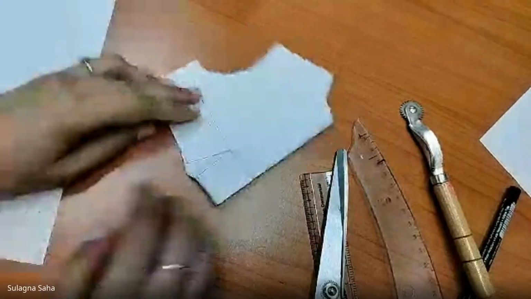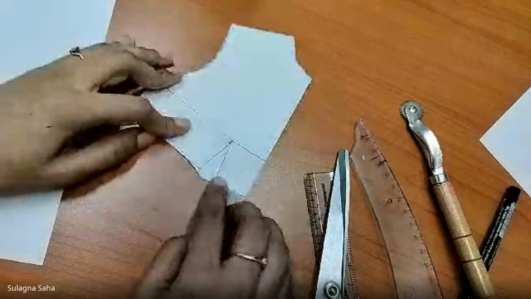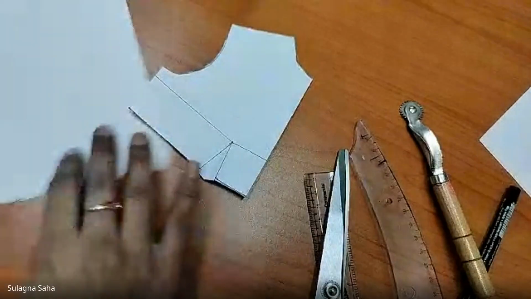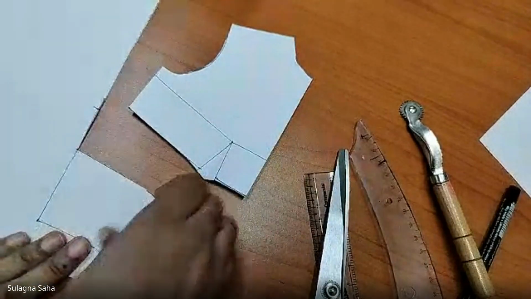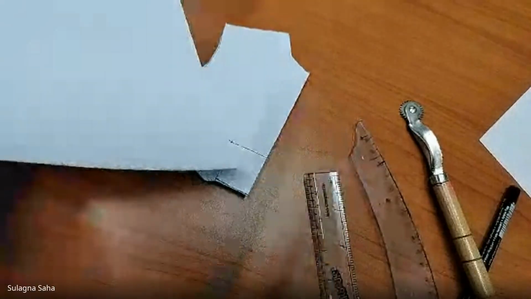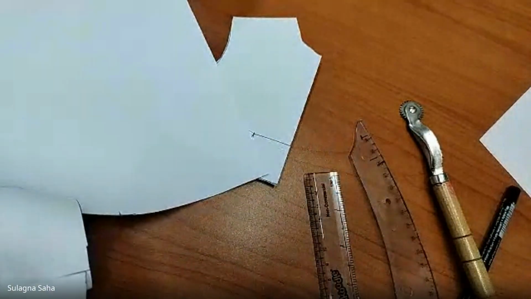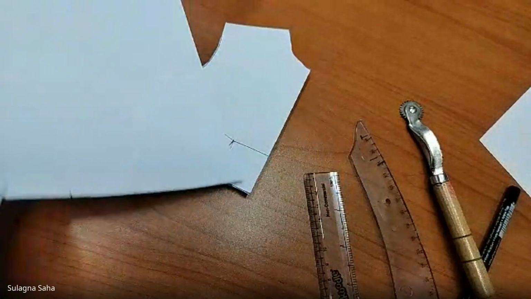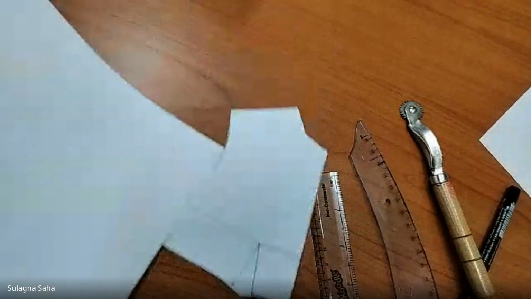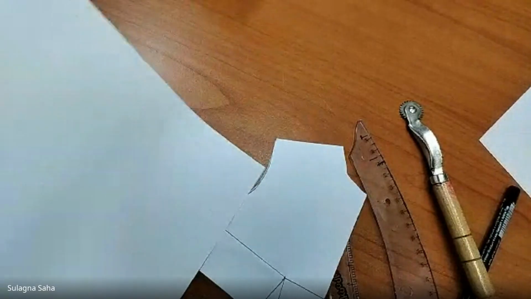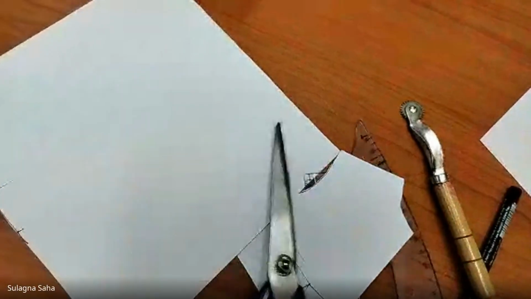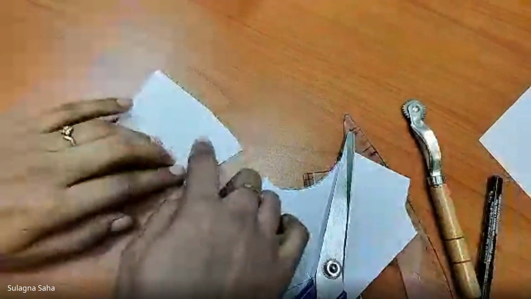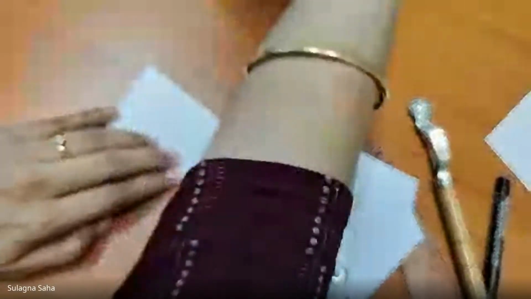Usually we have a pattern which is a smaller bodice block with a small dart here. We are also left with this part of the pattern. So this is now cut through. We take the sellotape and keep this closed.